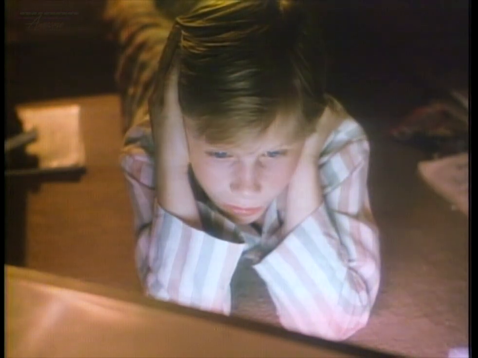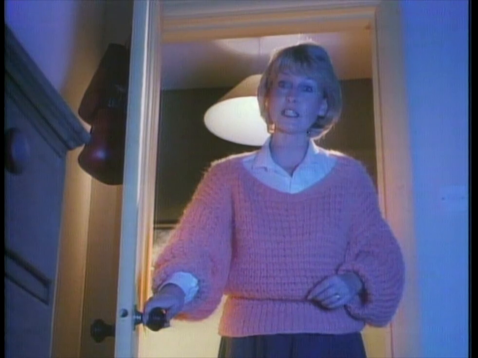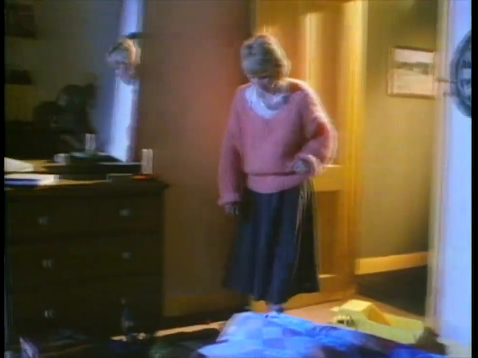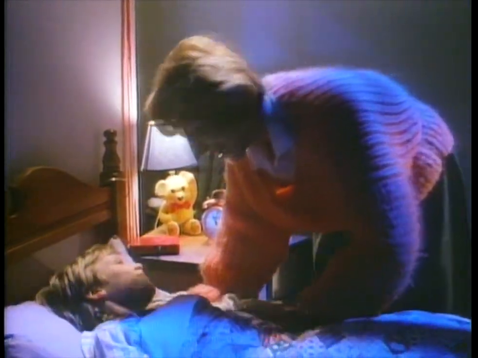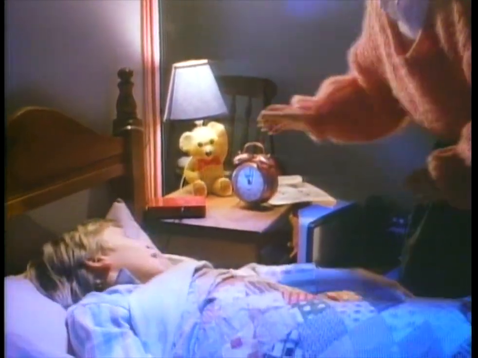Think you're doing? You're supposed to be asleep. Come on, back into bed now. Mum. Right. I want all these toys cleaned up in the morning. Mum. Night night. Sleep tight. Mum.